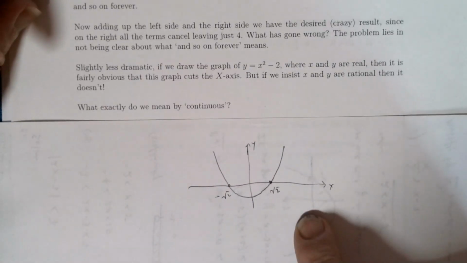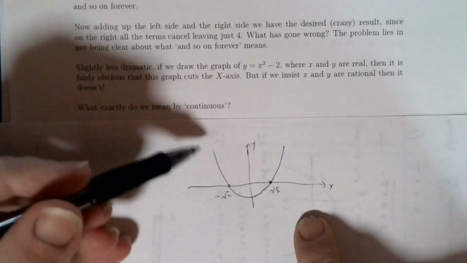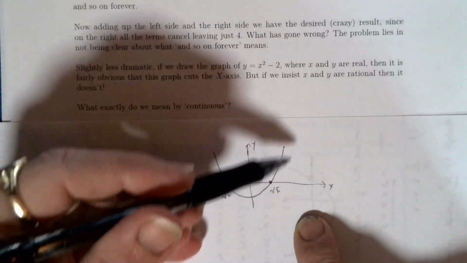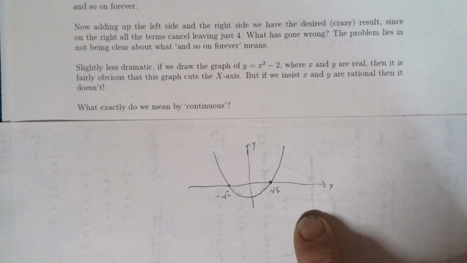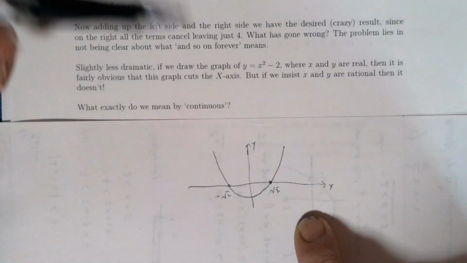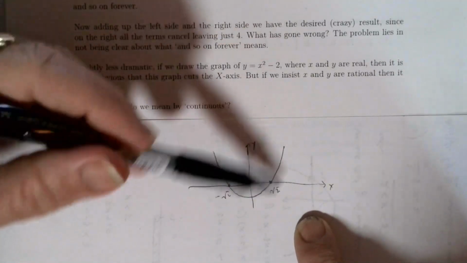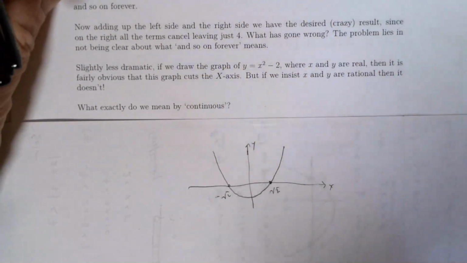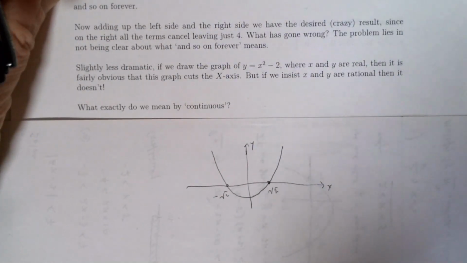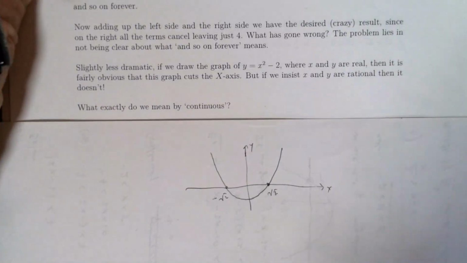What exactly do we mean by this idea of continuous? We say that this is a continuous function. You can draw it without taking the pen off, but what does it exactly mean? If you change from the reals to the rationals, this doesn't cut the axis at all. It's not even continuous. So we're going to worry about what this word continuous means very precisely.